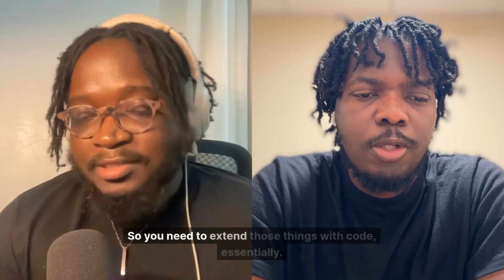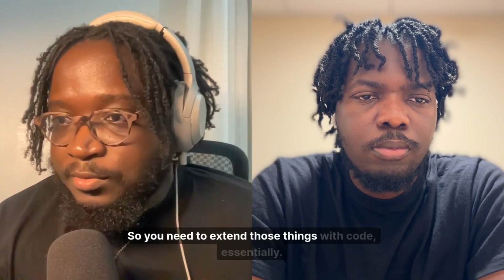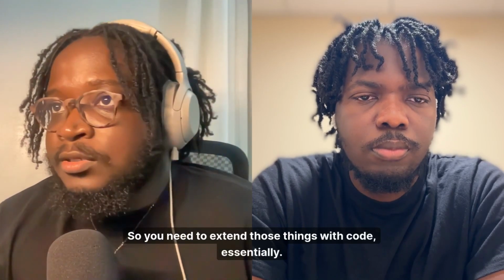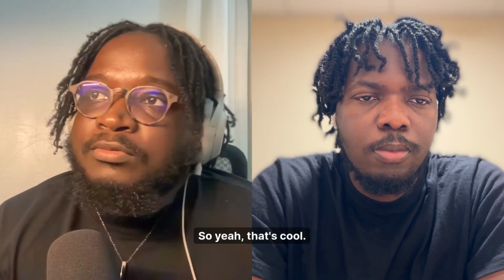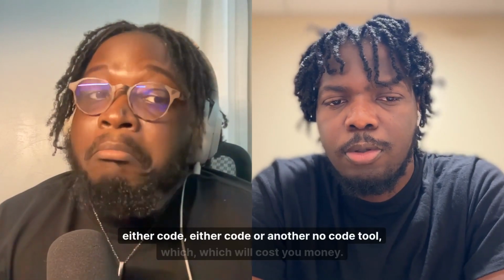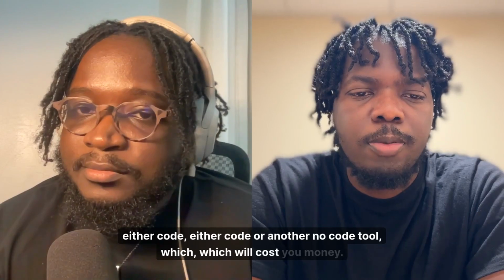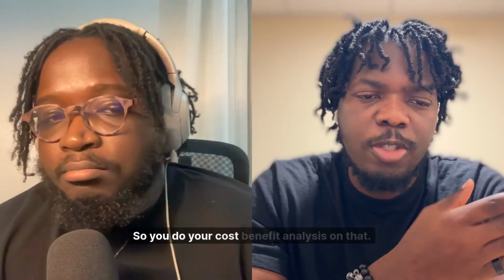So you need to extend those things with code, essentially. So yeah, that's cool. Either code or another no code tool, which might cost you more money. Yeah. So you do your cost benefit analysis on that.